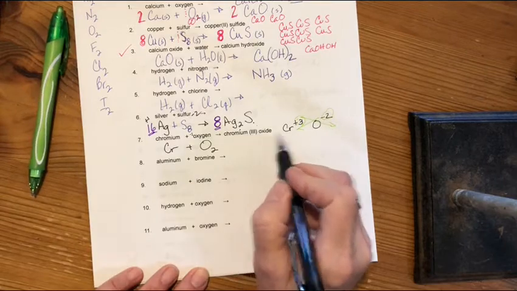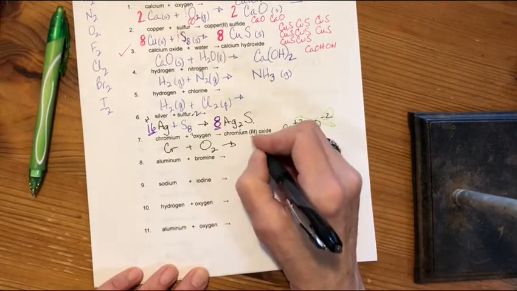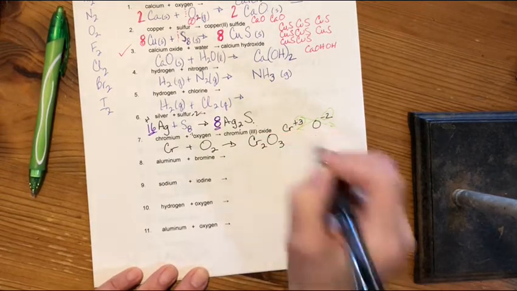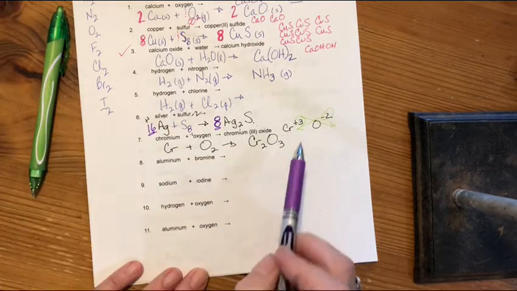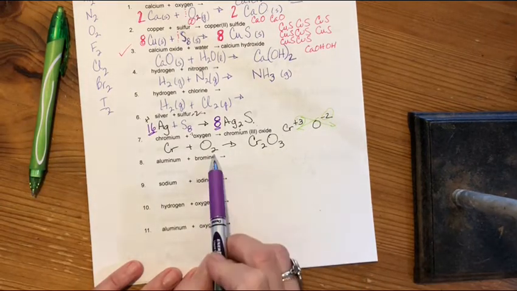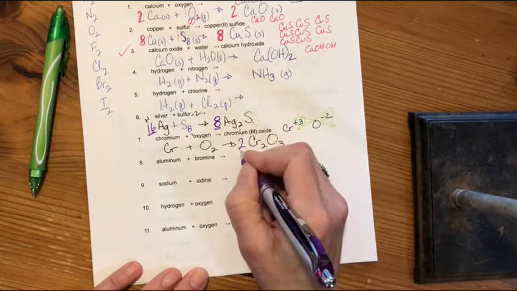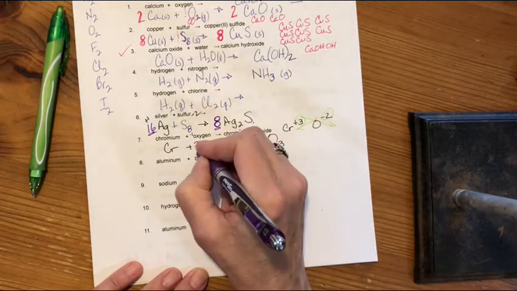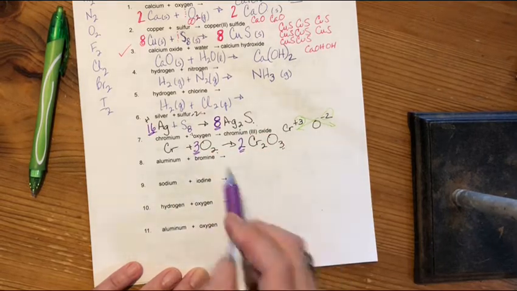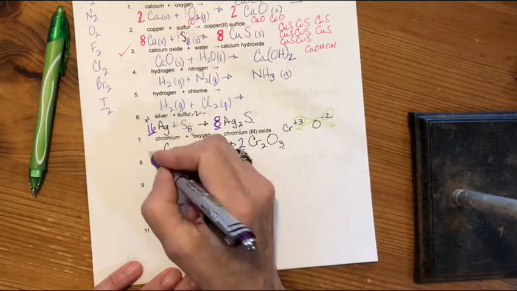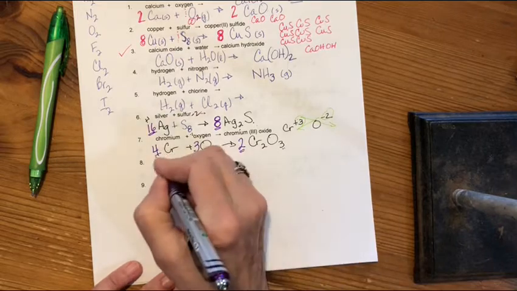So chromium 3 oxide would have 2 chromiums and 3 oxygens. And then we've got to take care of this business of the odd number and even number of oxygens. Easiest way to do that is to double this to 6. 3 times 2 is also 6, and then we have to have 2 times 2 or 4 chromiums to balance it.